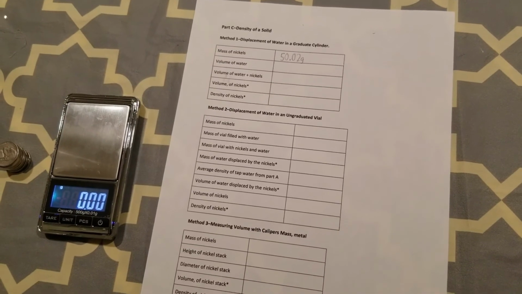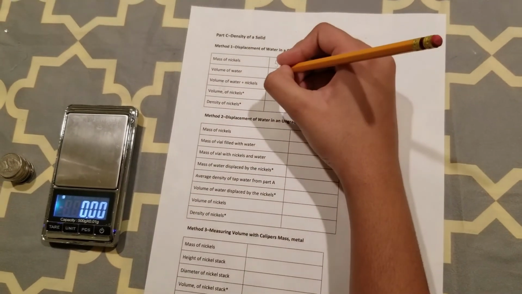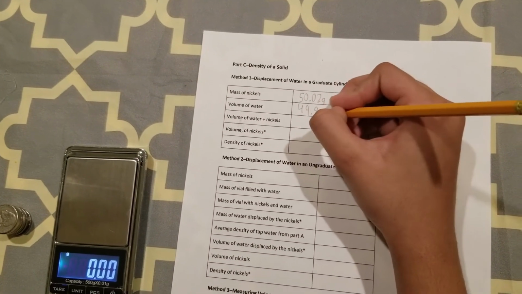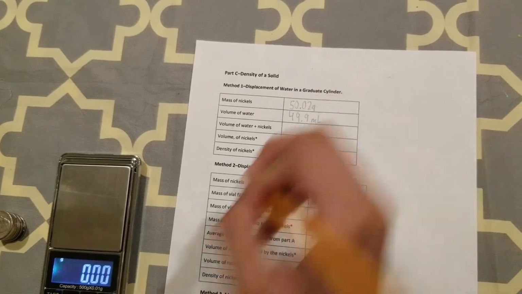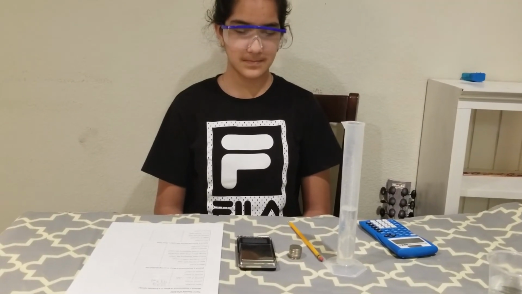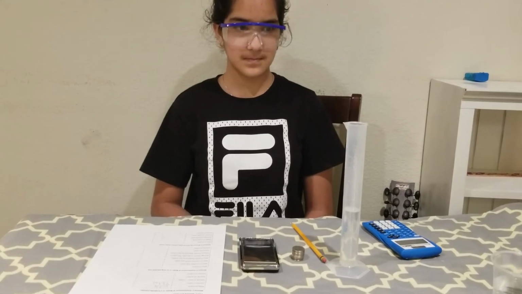Next, you need to measure the volume of the water from the graduated cylinder, and you will be measuring it up to 1 decimal place. Laiba, go ahead and write down 49.9 mils. Next step is to add these nickels that we just weighed to the graduated cylinder.